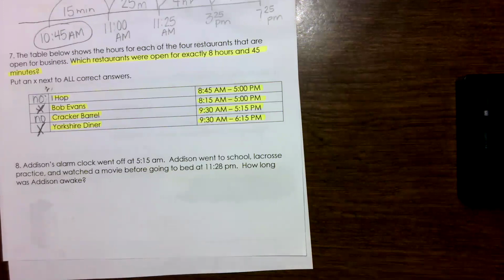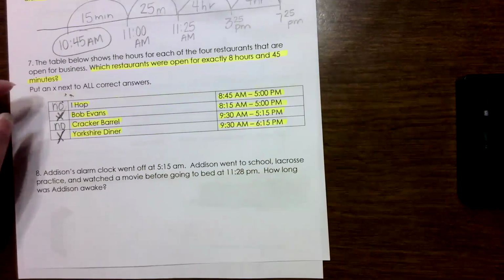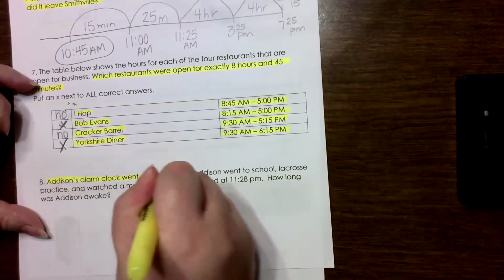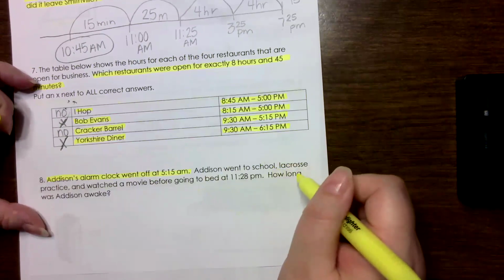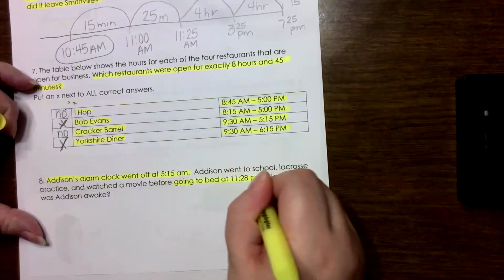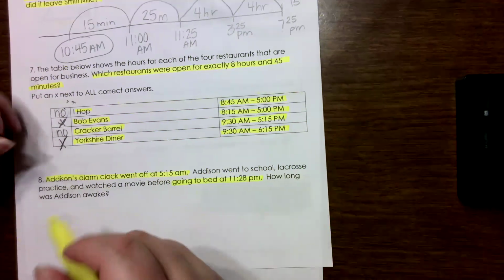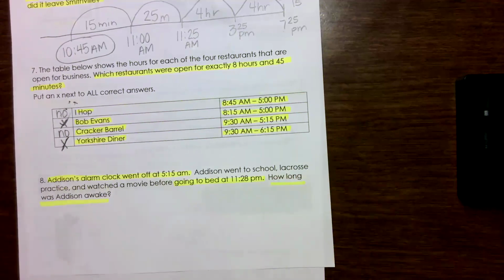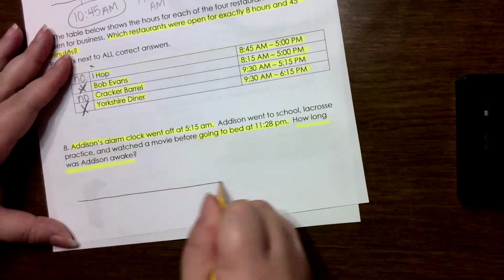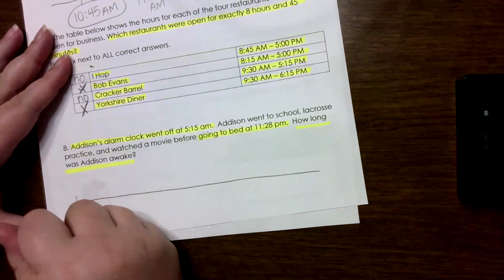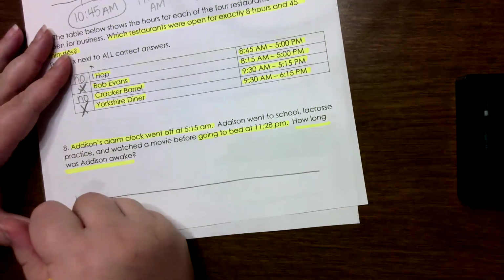Okay, number 8. Addison's alarm clock went off at 5:15 a.m. Addison went to school, lacrosse practice, and watched a movie before going to bed at 11:28 p.m. How long was Addison awake? All right, let's go ahead and use this paper right here for our number line. So I know her start time. Her eyes opened at 5:15 a.m.